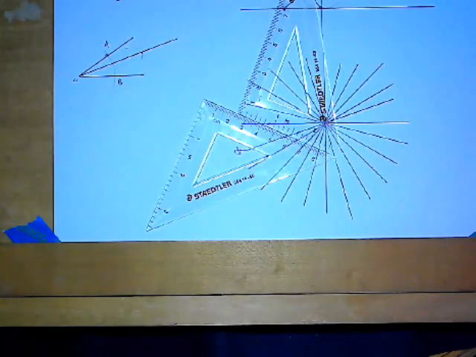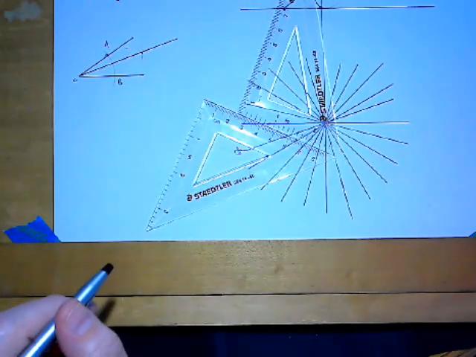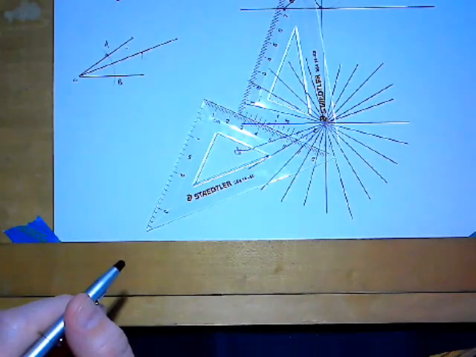Okay, so I'm going to do one more drawing, and that'll finish up week 1. It's called the Maltese cross. I'll see you in a moment.